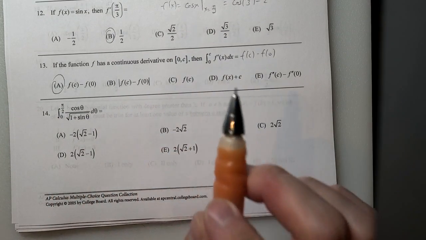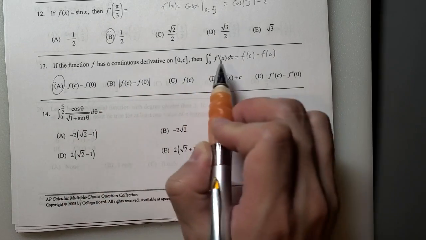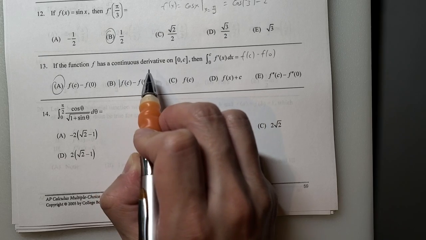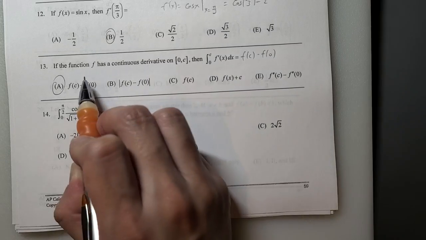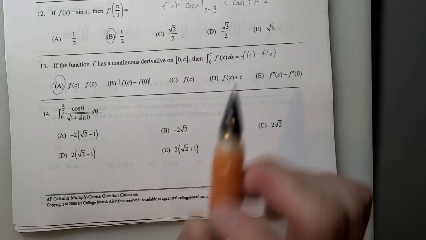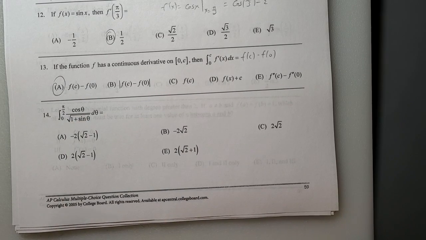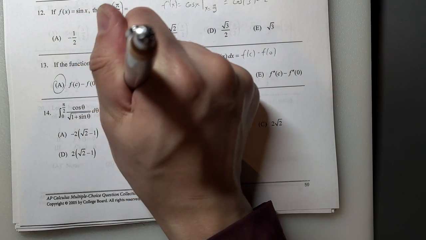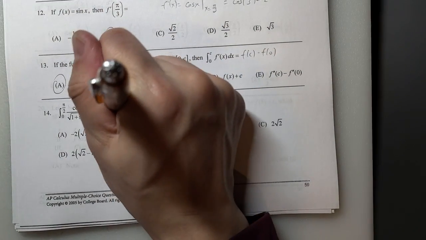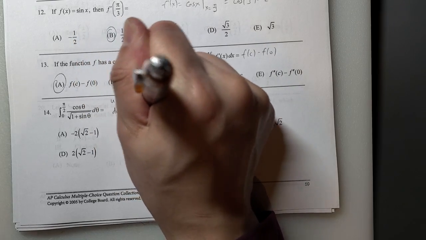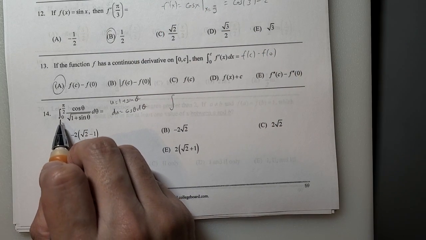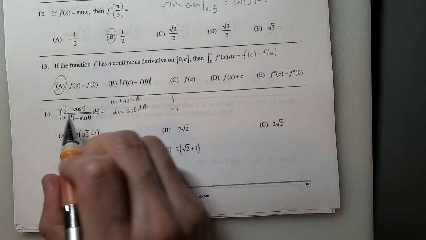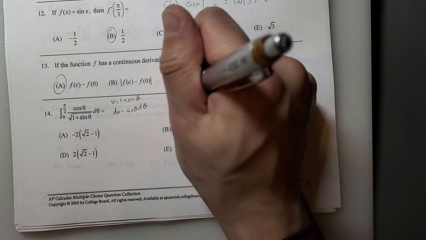Okay, so you had to realize that this just means that if f has a continuous derivative, so that's this guy, then we can find the antiderivative, which is the fundamental theorem of calculus over here. Over here, how do we solve this integral? Well, I can immediately see we can let u be 1 plus sine theta. So du would be cosine theta d theta. Then we change the limits of integration. When theta is 0, u is 1. When theta is pi over 2, u is 2.